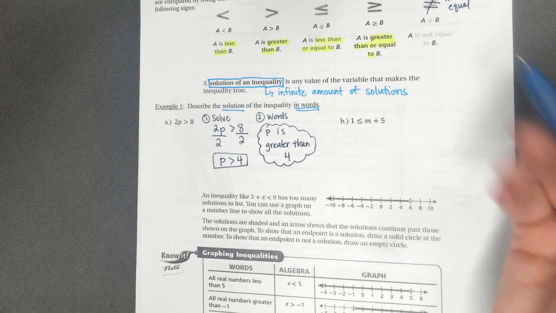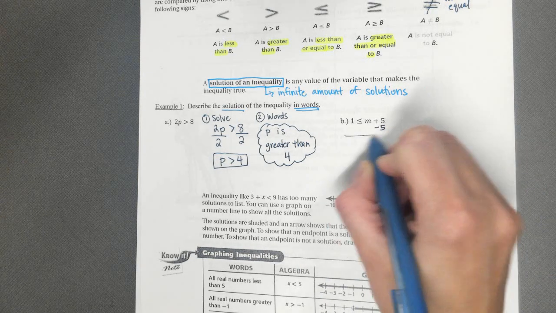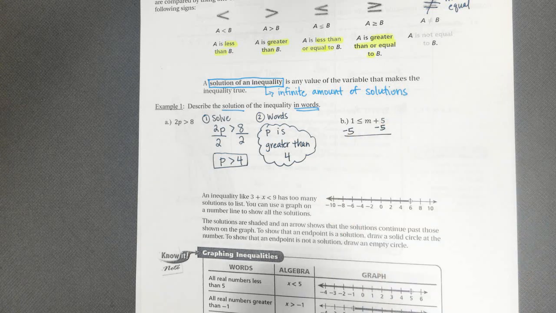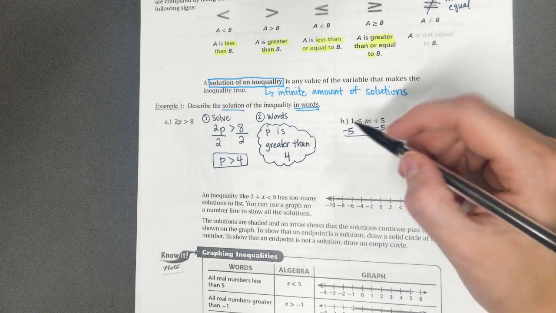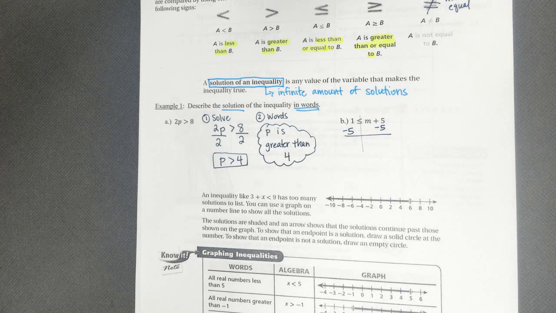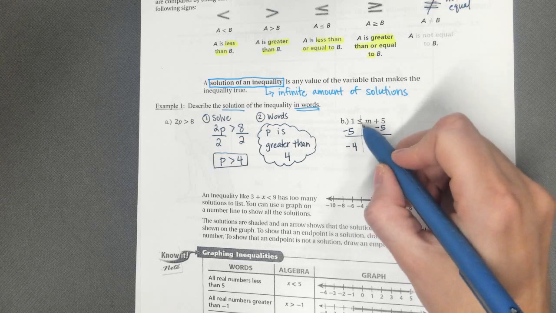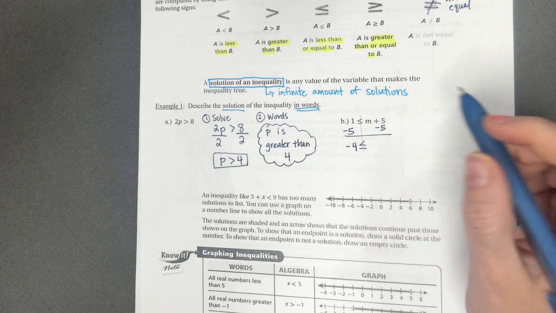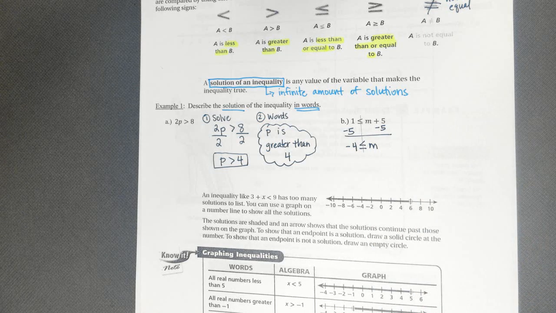Yeah, subtract both sides. So when you subtract, you're going to subtract the 5. So you're going to do minus 5 from both sides. So this is very similar to what we did with the equal sign, okay? 1 minus 5 is negative 4. Keep this sign the same, okay? And then here you would just have M.